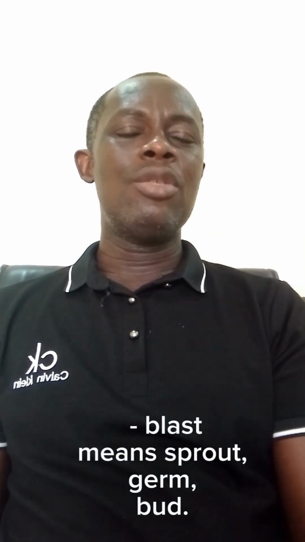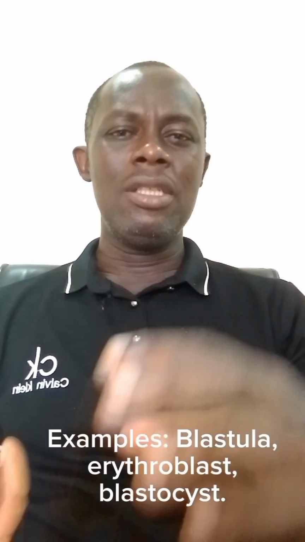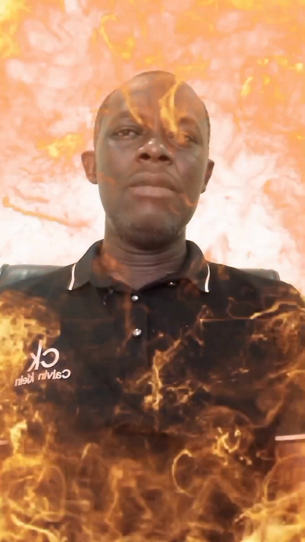Then one suffix we want to look at is -blast. It means to sprout or germ or bud, like in the words blastula, erythroblast, or blastocyst. The blastocyst is basically the embryonic stage of the embryo, in which the organism becomes pluripotent and begins to produce cells that differentiate into various organs in the body.